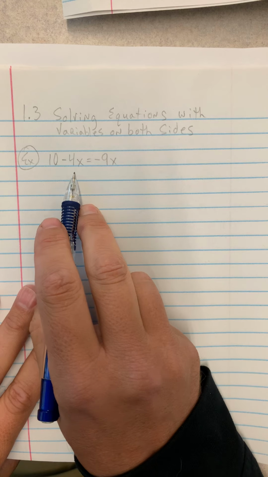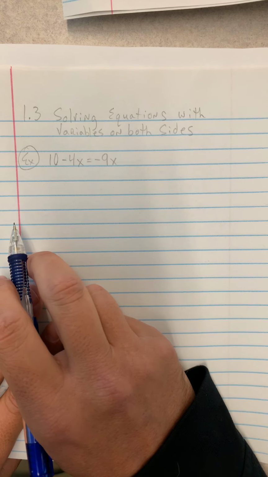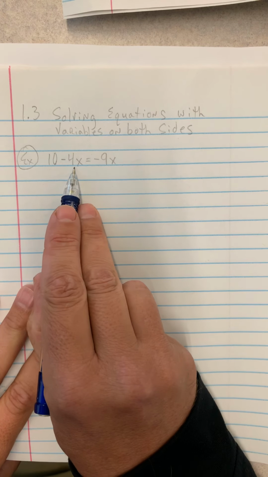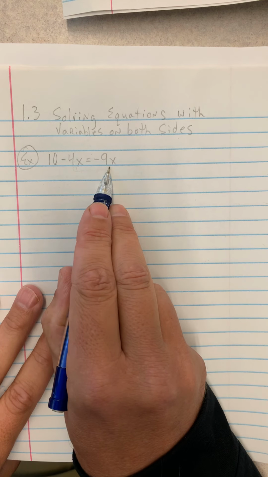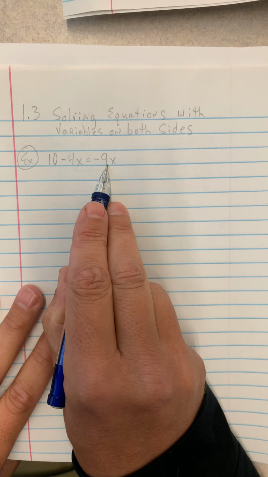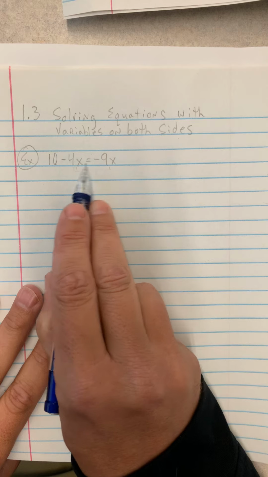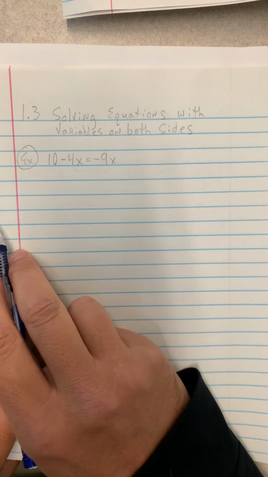Next step is going to be to gather your variable on one side of the equation. And I can see right now that if I move this 4x over with the negative 9, I will have my variable on one side of the equation. Then I can solve for x. In order to combine these like terms when they are on opposite sides of the equal sign, I have to use inverse operations.